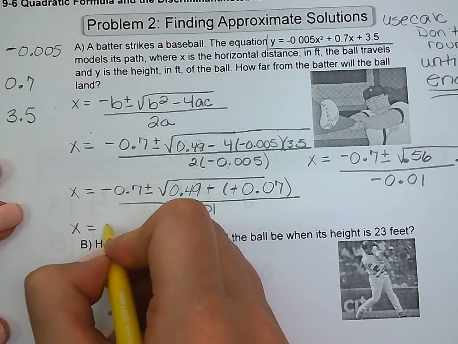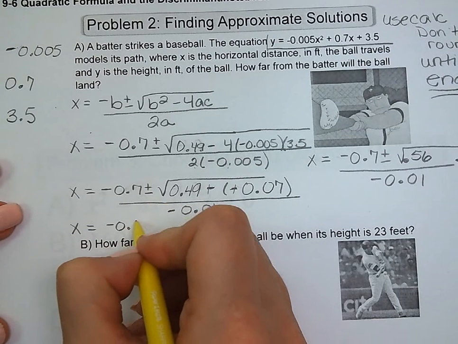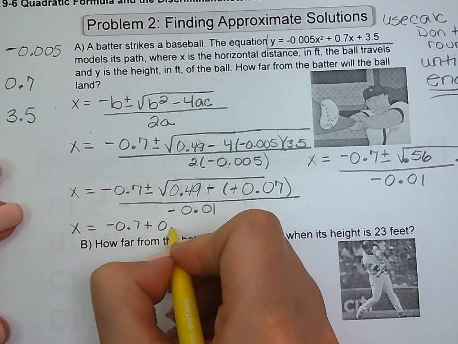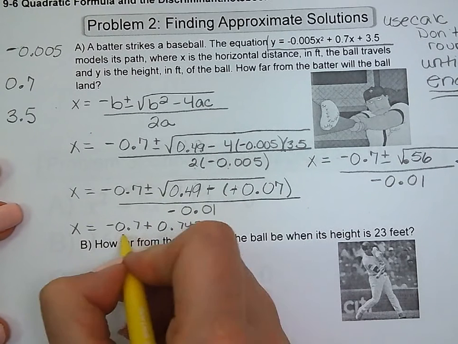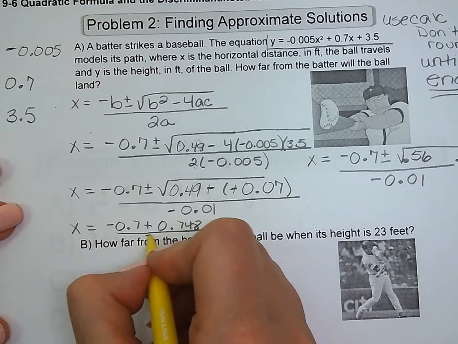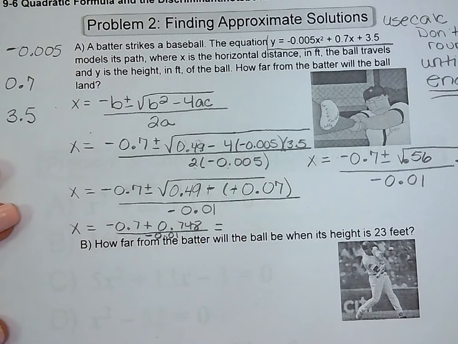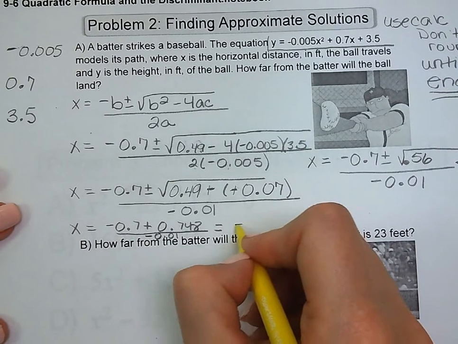So we have x equals negative 0.7 plus 0.748 divided by negative 0.01. And that is going to equal negative 4.83 feet.